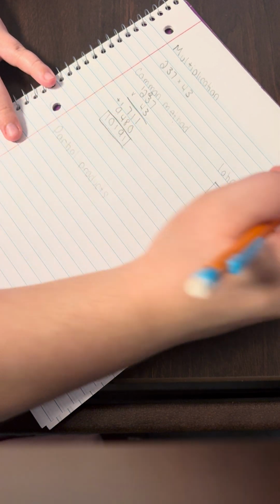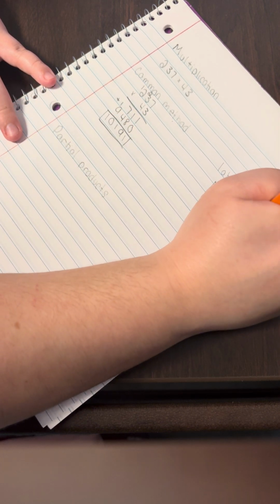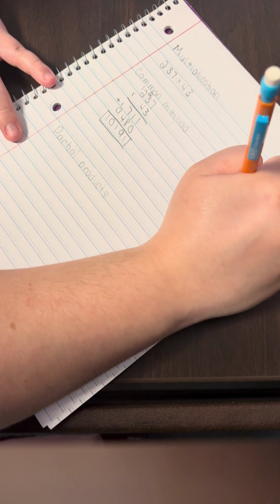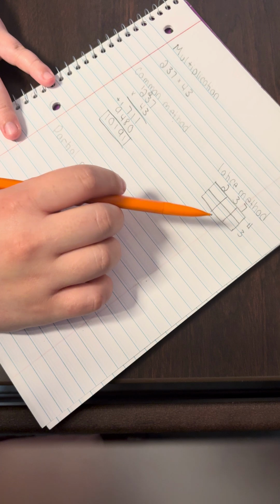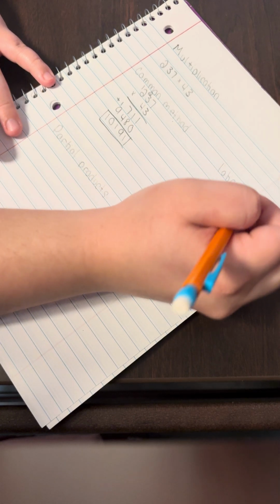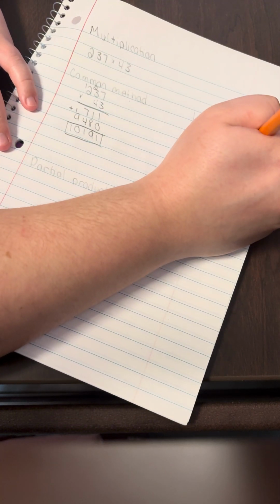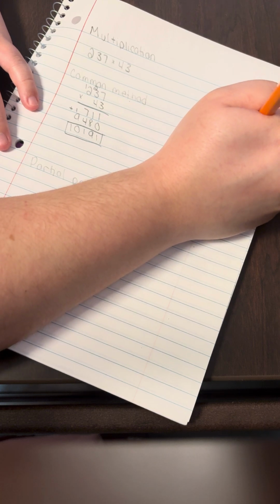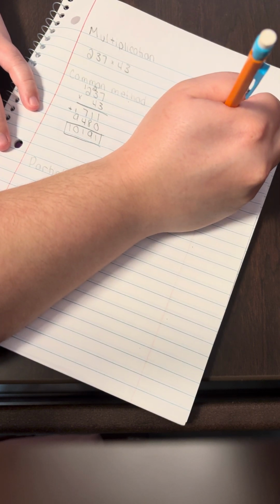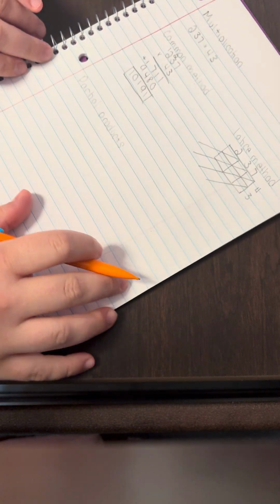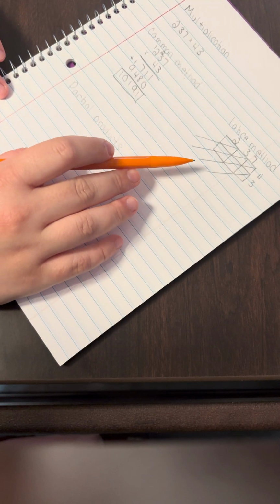And then since we have 43, we're going to need to have 2 boxes horizontally. So that's how you're going to set it up. And then we are going to draw diagonal lines through these boxes. So I'm going to kind of turn my sheet. I'm going to extend them a little bit past, just so we have room to draw our numbers and things don't get kind of mixed up. So that's kind of the setup we have.